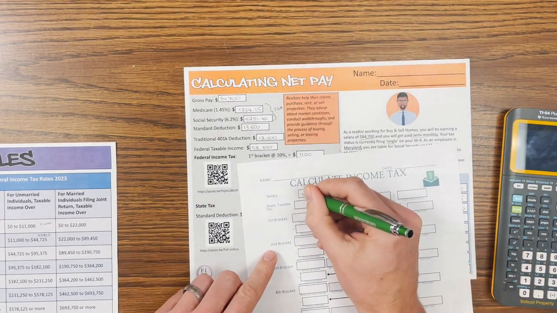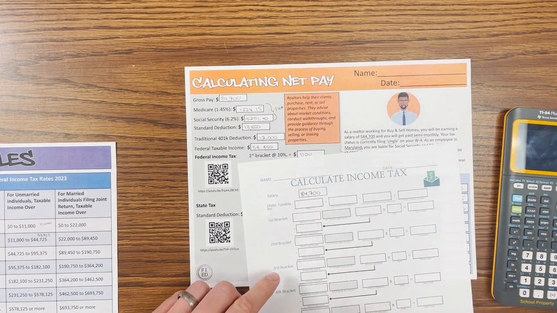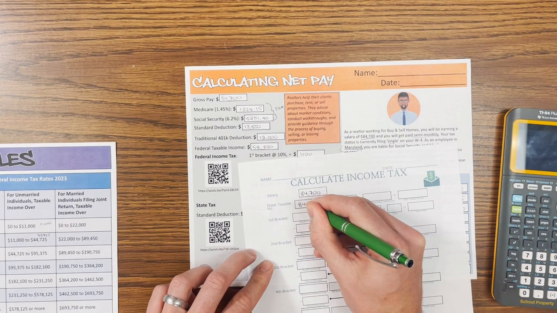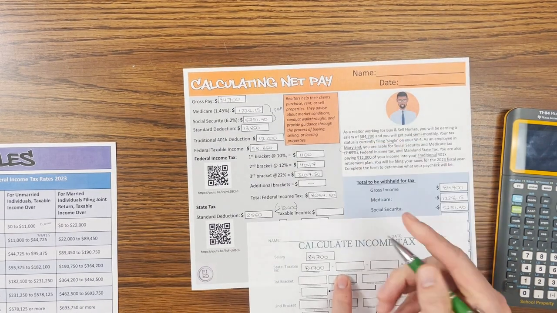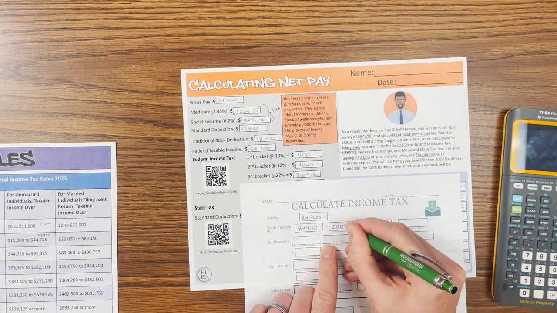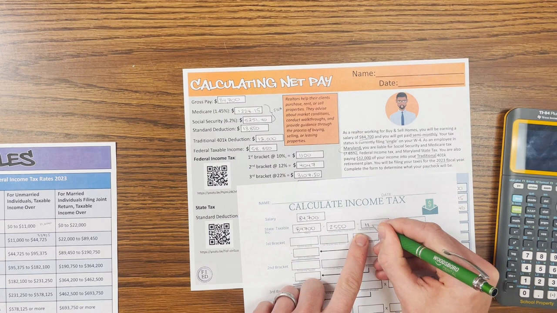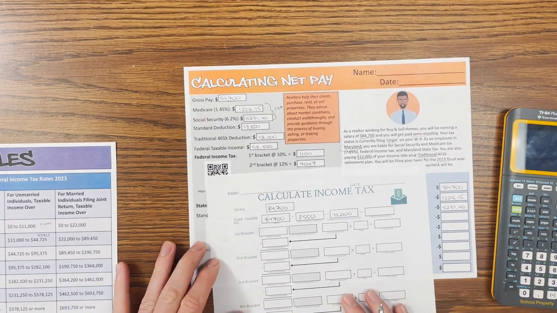So our salary was $84,700, so $84,700 minus the state standard deduction, which we said was $2,550, minus any traditional retirement contributions, and we get our state taxable income.